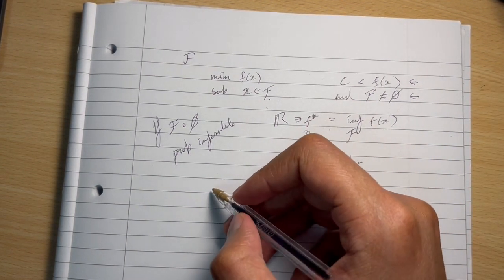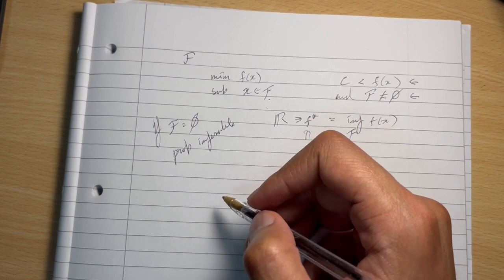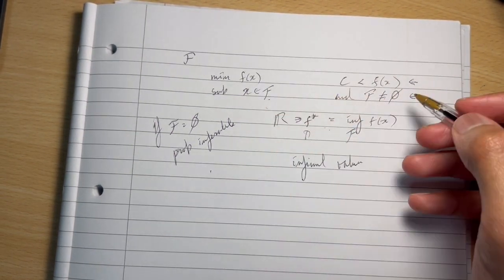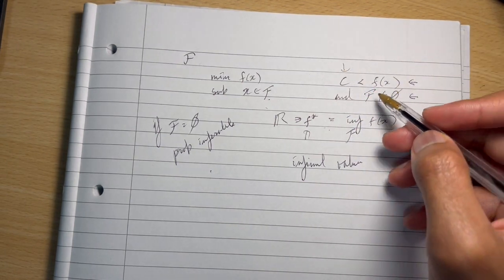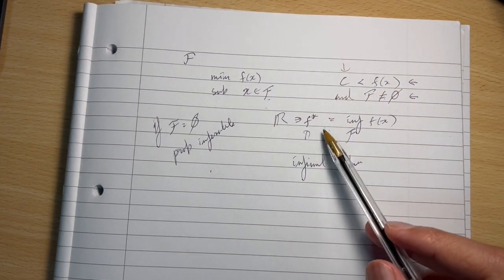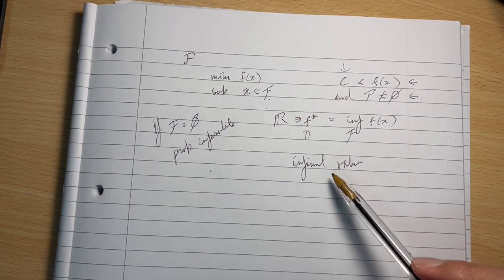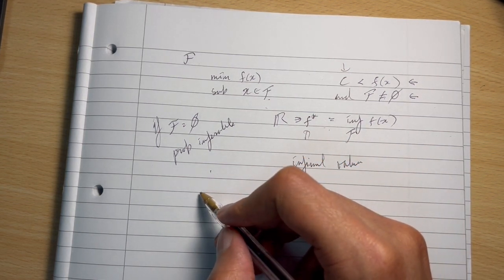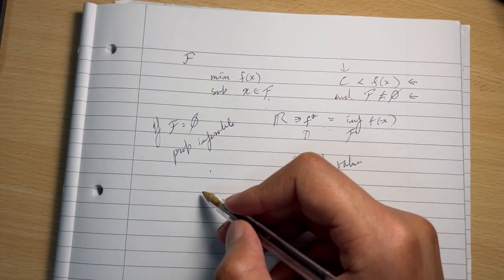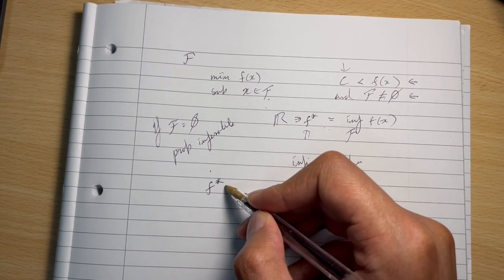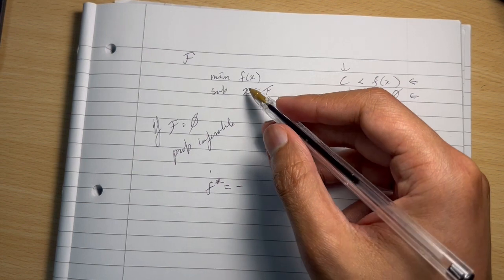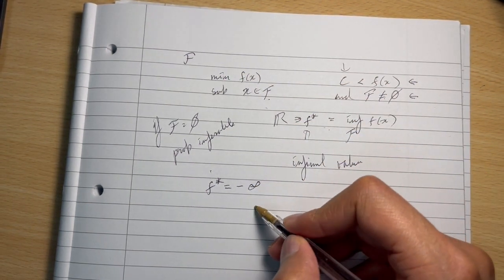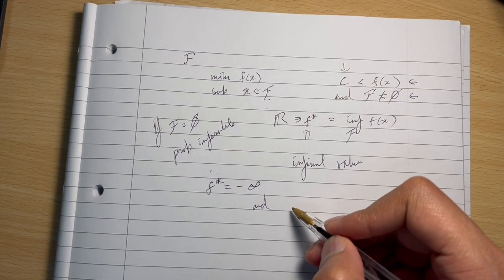If it turns out that it has no lower bound, if ranging over this set we can't find a c that lower bounds f of x, then again the infimum value doesn't exist, and we say that the problem is unbounded. We say that f star, the least value f of x can take, is negative infinity, and the problem is unbounded.